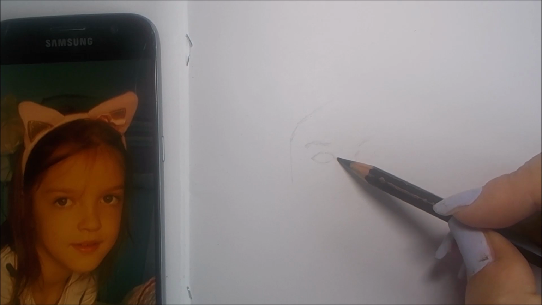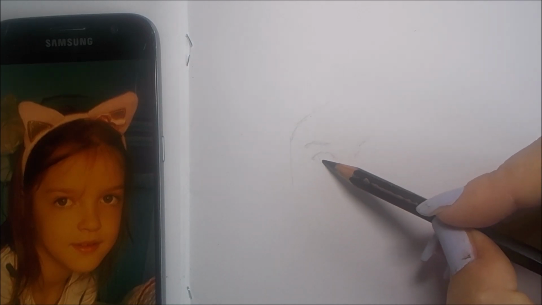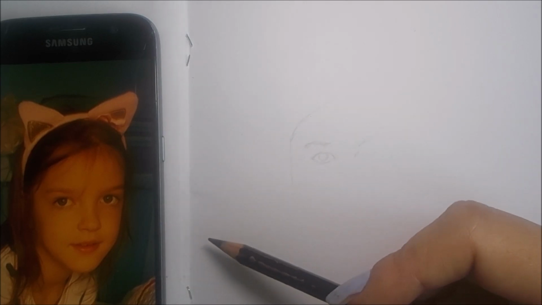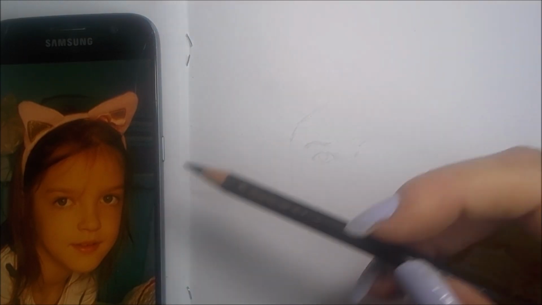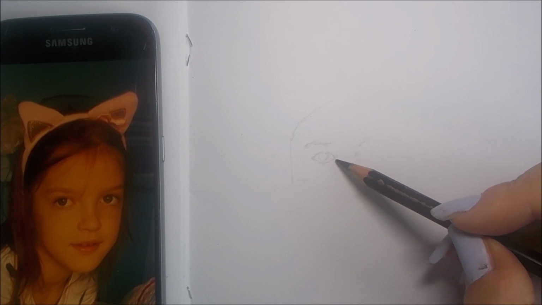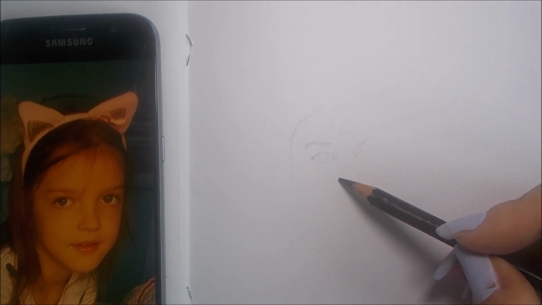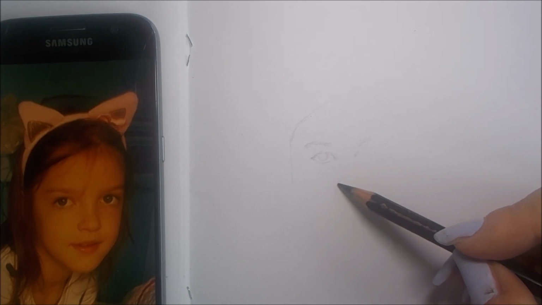It's really boring. So I do it like this, very basic sketching, and I'm more into trial and error than doing it right from the very first attempt.